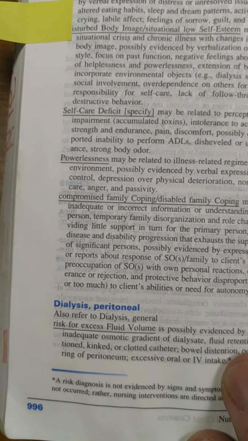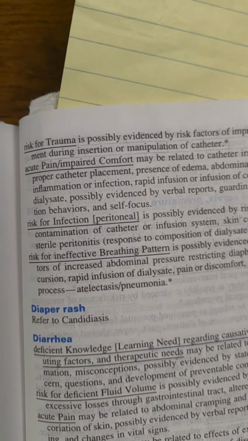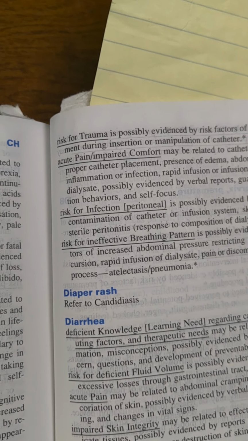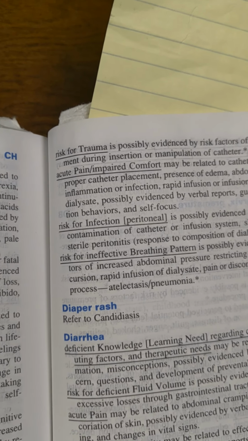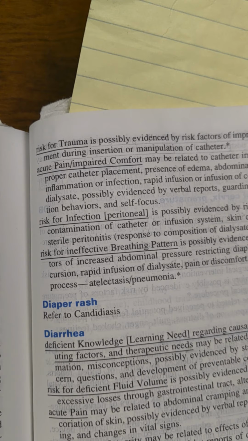And then right below it is something about peritoneal dialysis, which you never even thought of as a thing, but it is. So that's kind of what I wanted to talk about today in this one and go into more detail.